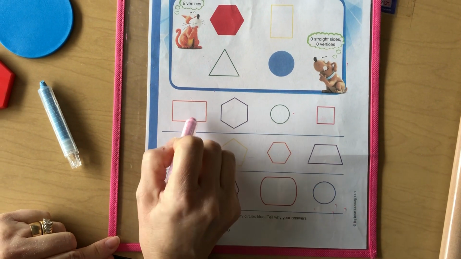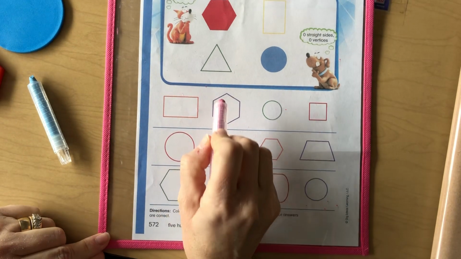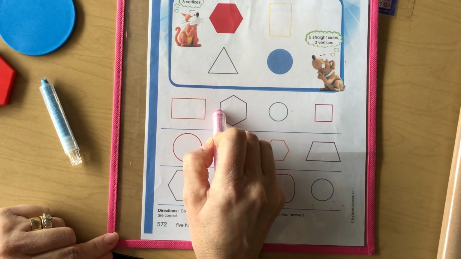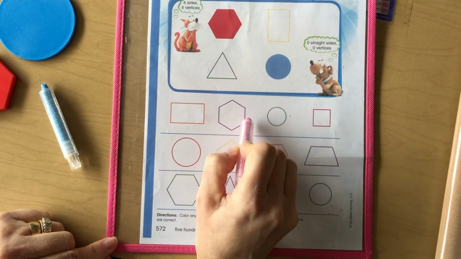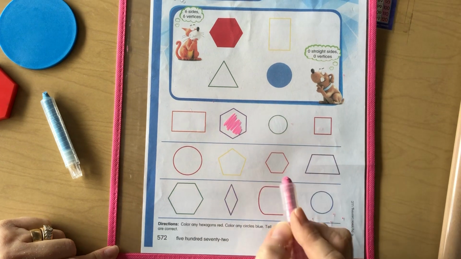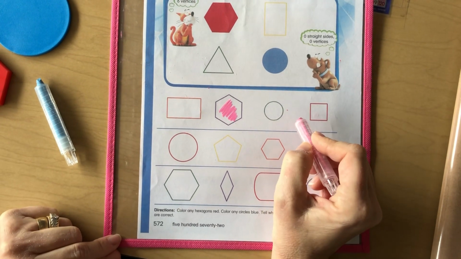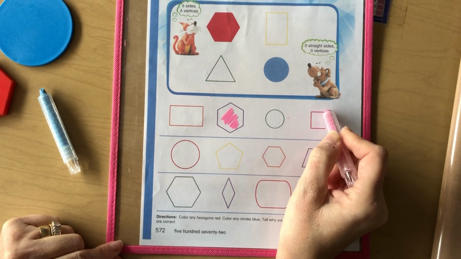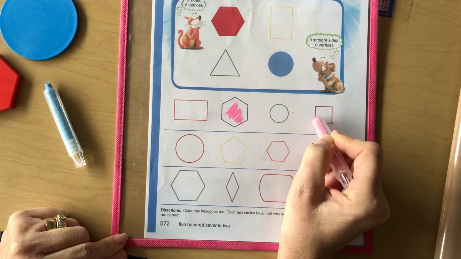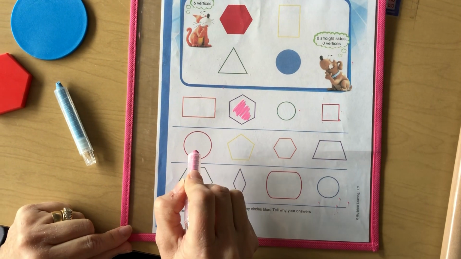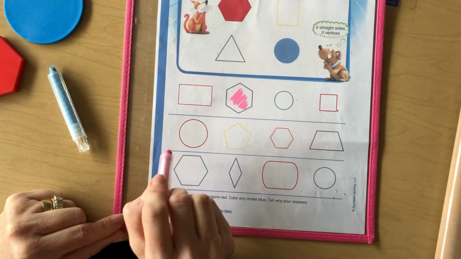Nope, I'm supposed to look for 6. 1, 2, 3, 4, 5, 6. Here's one. Oh, that's a part of a smile. No vertices, no straight lines. 1, 2, 3, 4. Nope. Okay, next row. Take a look.